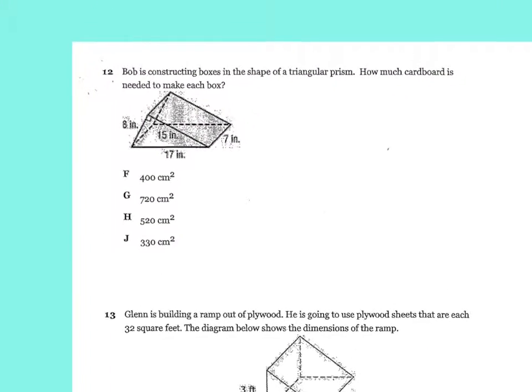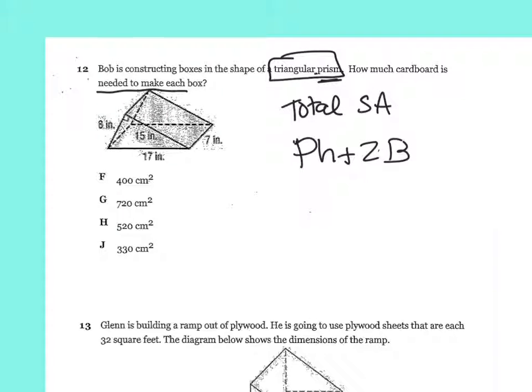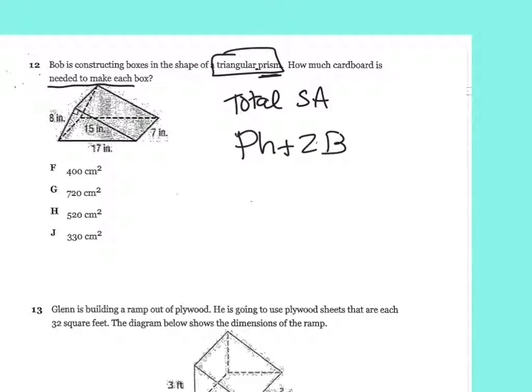Okay, last page. Bob is constructing boxes in the shape of a triangular prism. How much cardboard is needed to make each box? So that's total, we're making the whole box. So total surface area. It's a prism, so that's Ph plus 2B. On a triangular prism, my bases are those triangles. So when I find the perimeter, I'm just adding the three sides of the triangle.